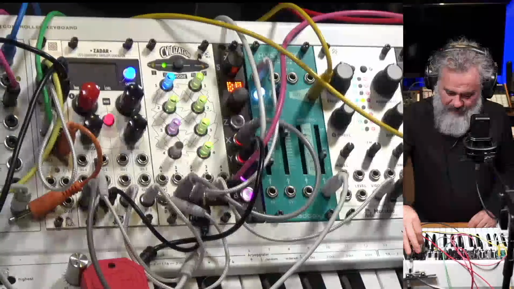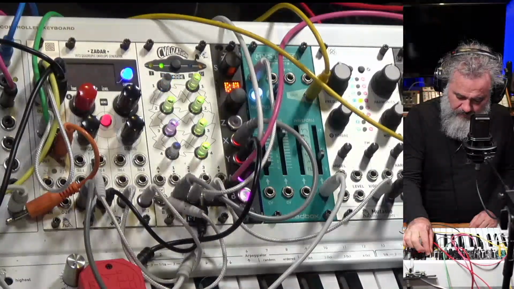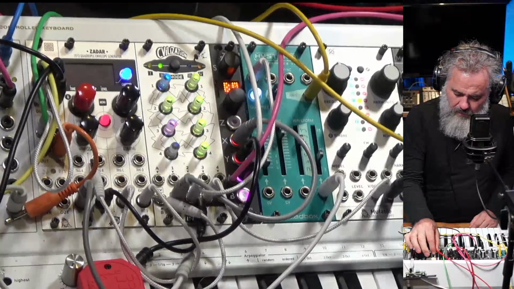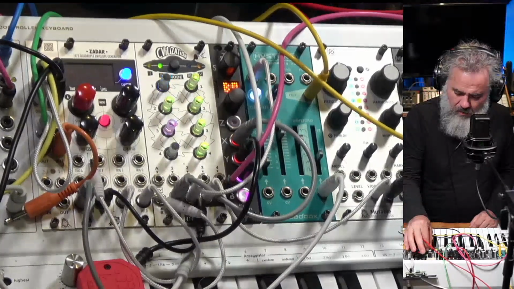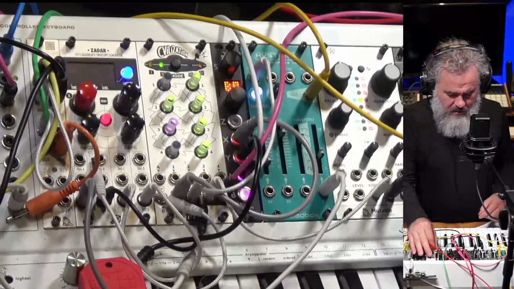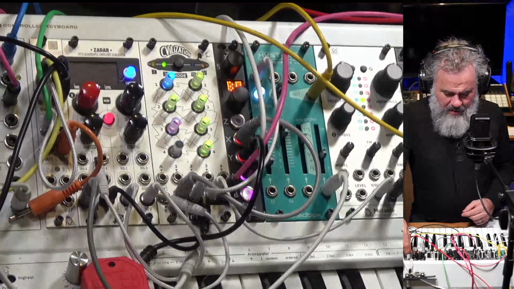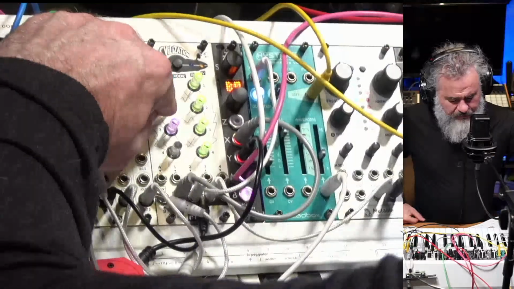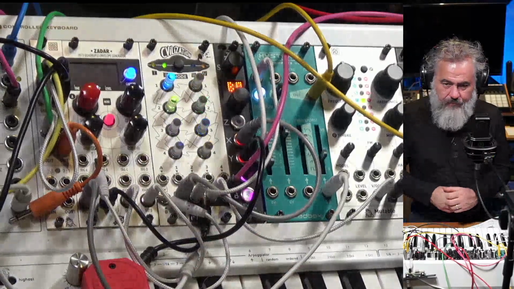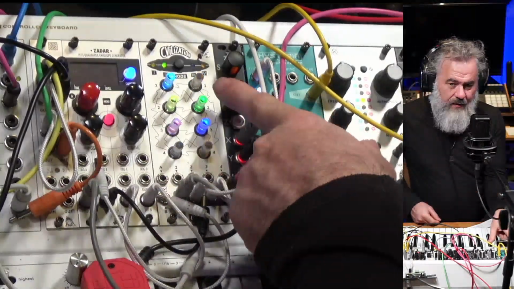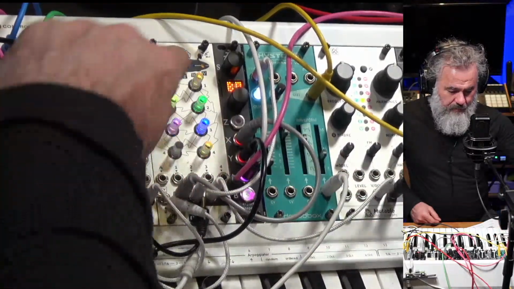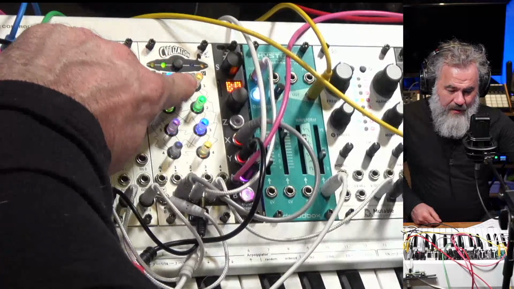Right. Let's see now. So I'll change some of the clock divisions now. You can see when I'm in the clock division mode, you can see how fast that one's flashing.